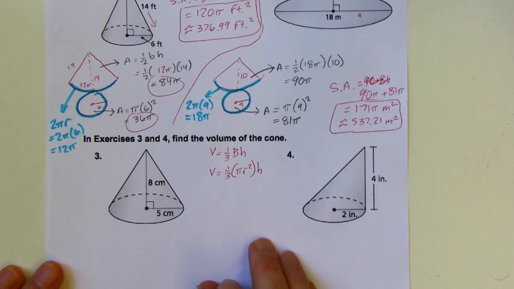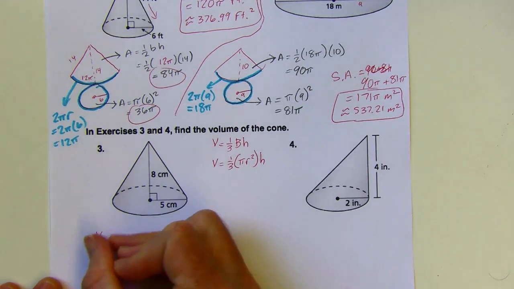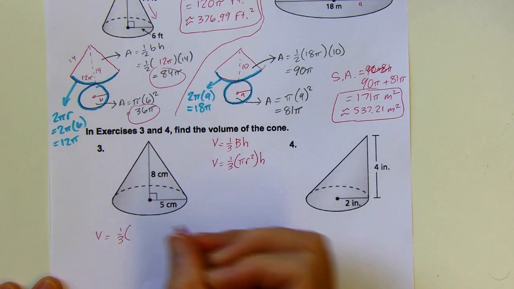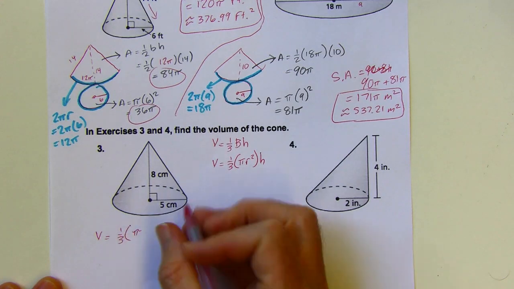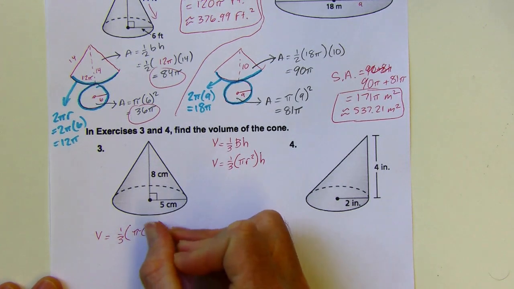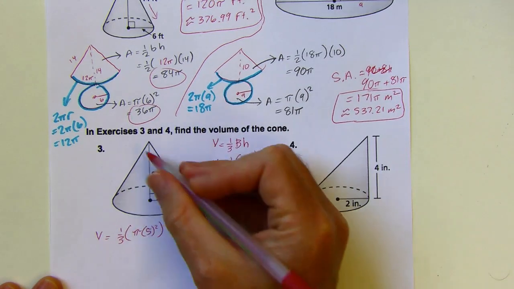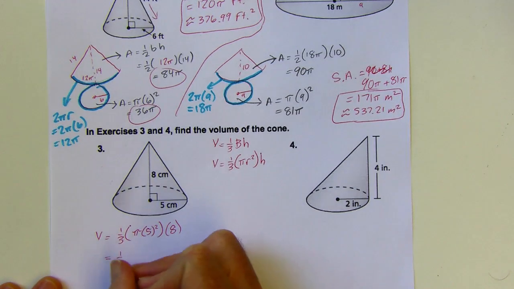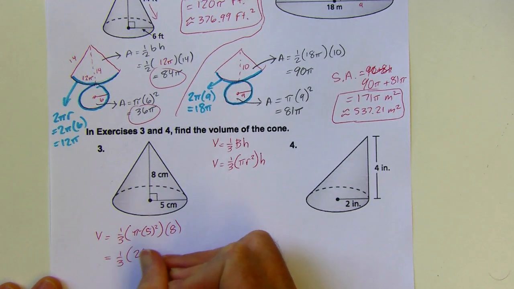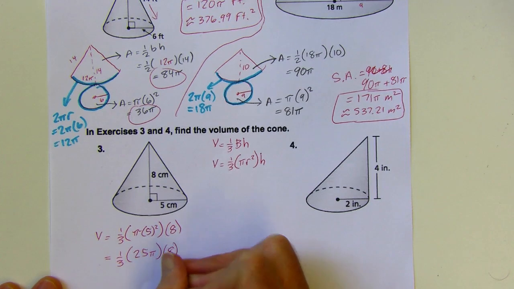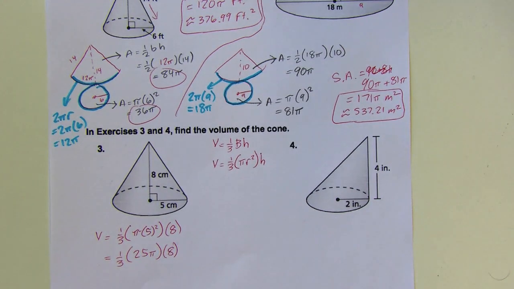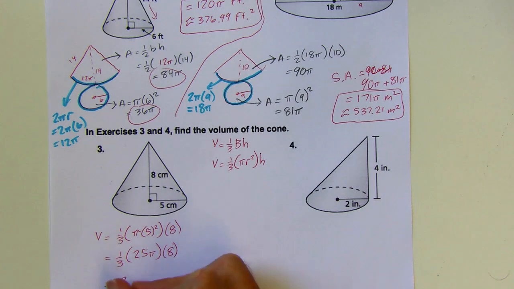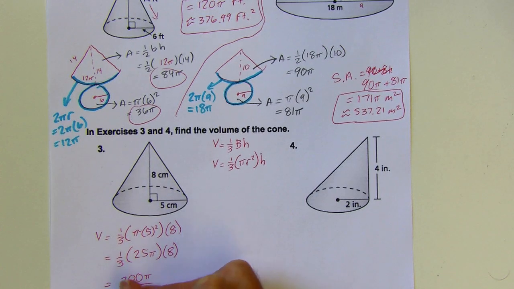All right. So for this first one, the radius of the base is going to be 5. And then the height of the cone, not the lateral height, but the height of the cone is 8. So I want to use that 8. So I've got 1/3 of 25 pi times 8. Okay, so this would come out to 200 pi over 3. That's that many cubic centimeters.